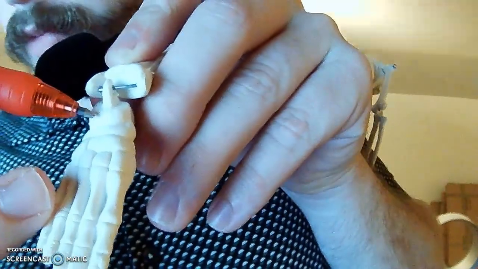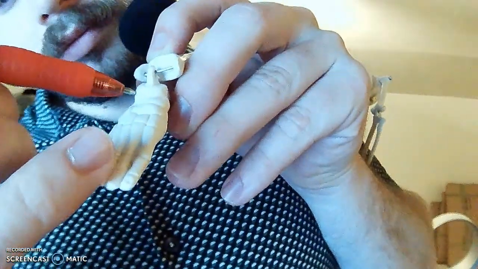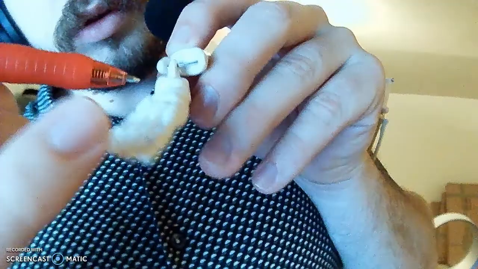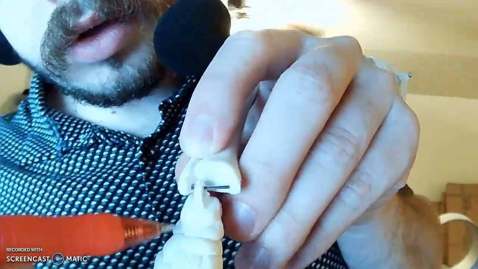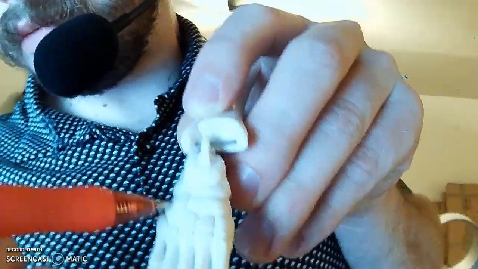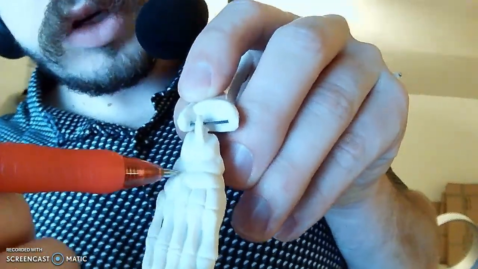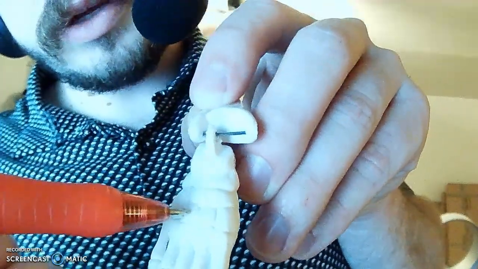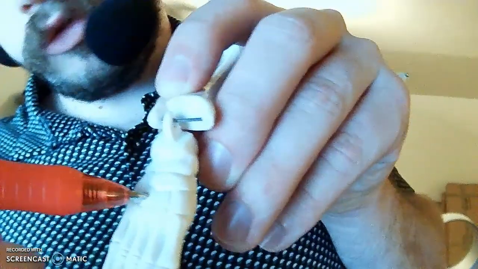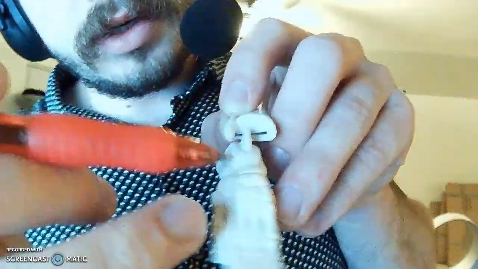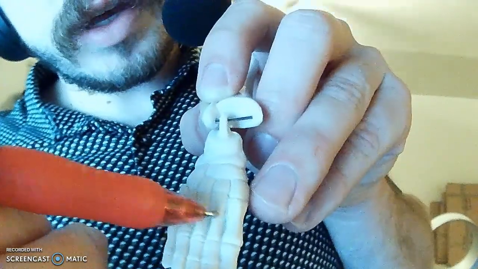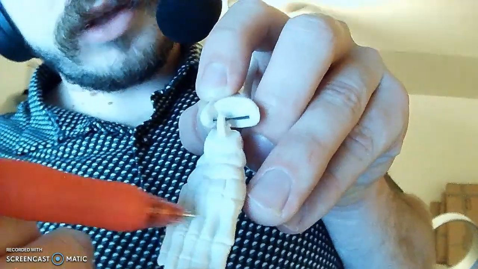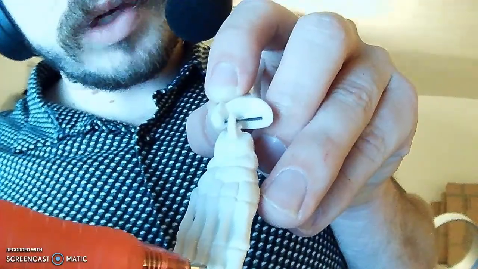So up at the top, we have the talus. Out here, we have the cuboid. Over here we have the navicular, and then we have the medial, intermediate, and lateral cuneiforms. And at the bottom is the calcaneus. Then we have the first, second, third, fourth, and fifth metatarsals, and then the proximal, middle, and distal.